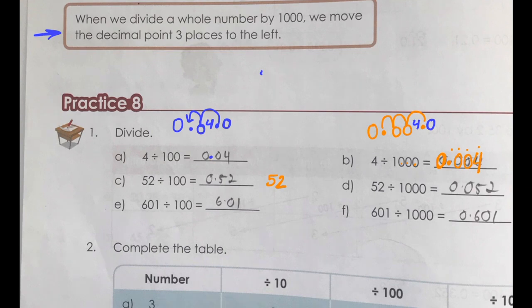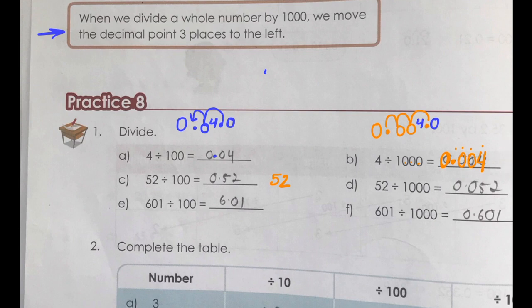As soon as I see division, I know I have to move left. I see 100, which means I have to move left 2 times. So imagine the decimal is here. I go 1 time, not here, 2 times. So the decimal goes just before 5.